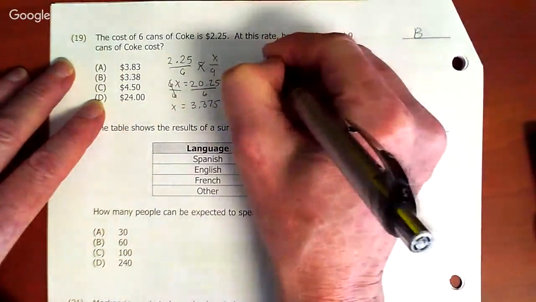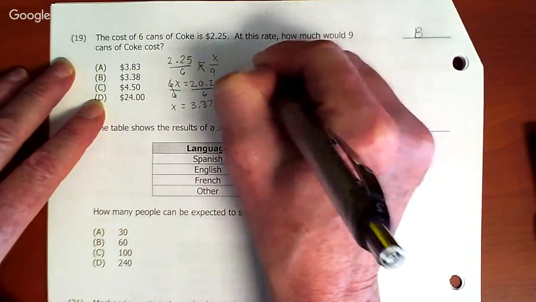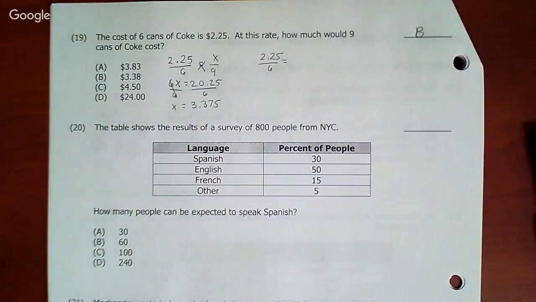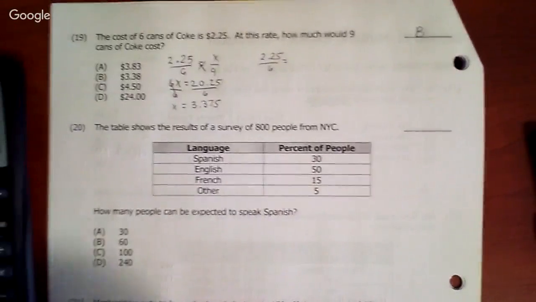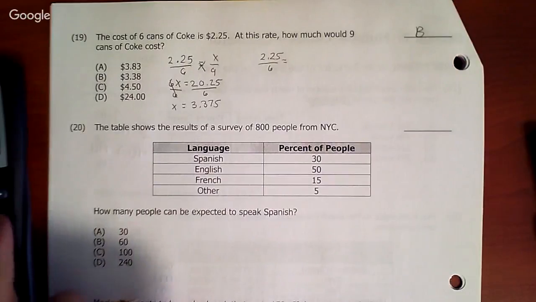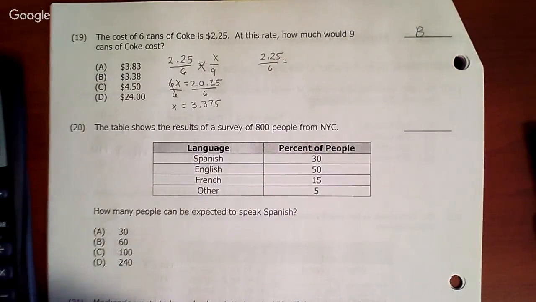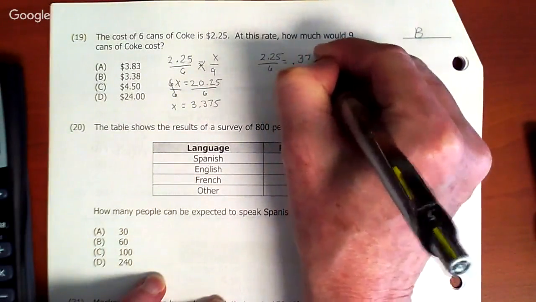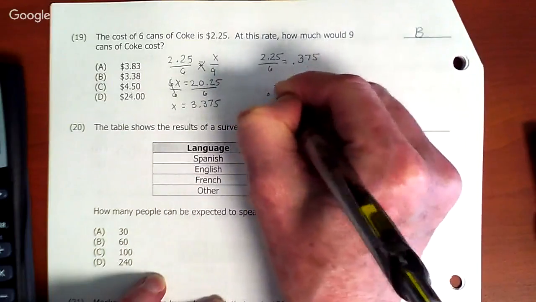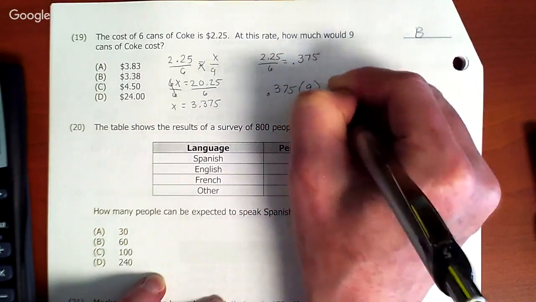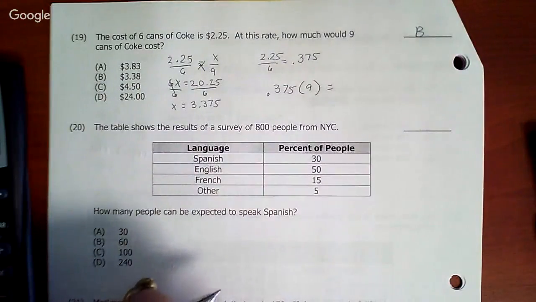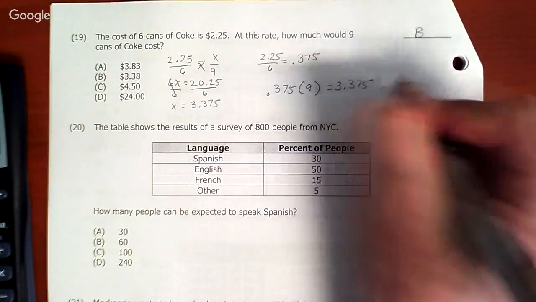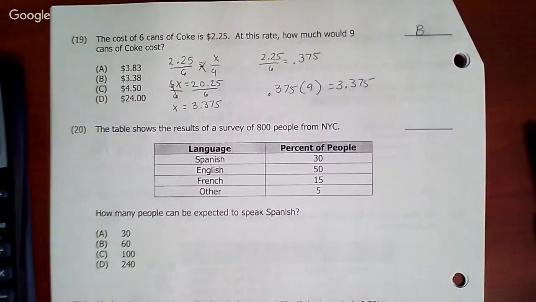The other thing you can do is take the 225, divide it by 6, and for that we get 0.375. I can take that and multiply that by 9 and get the same answer. So either way would be acceptable.